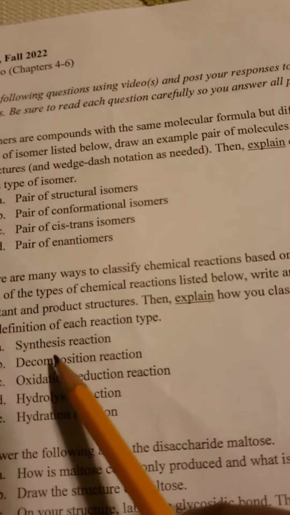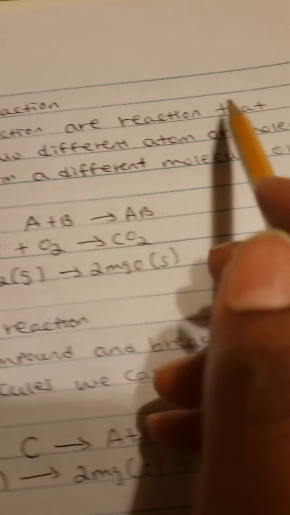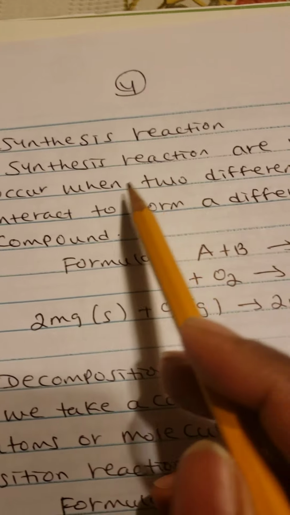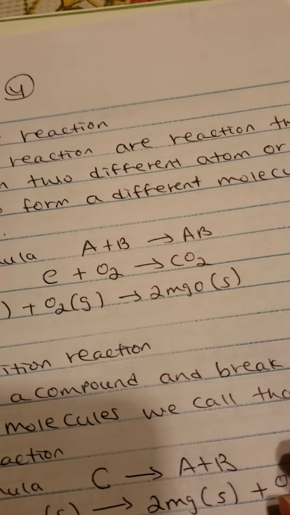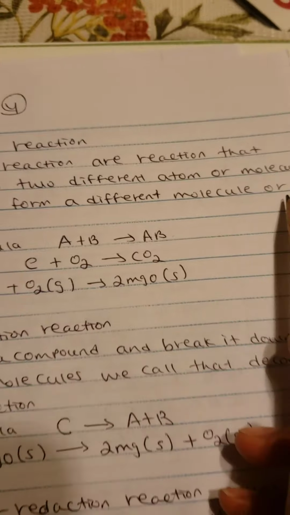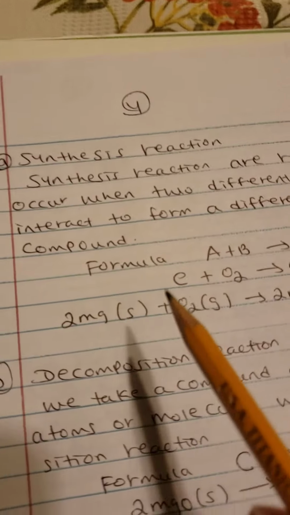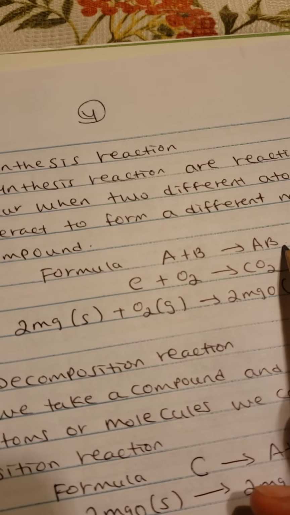A. Synthesis reaction. A synthesis reaction is a reaction that occurs when two different atoms or molecules interact to form a different molecule or compound. Formula: A plus B equals AB.